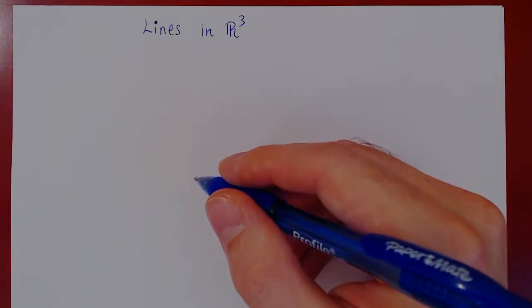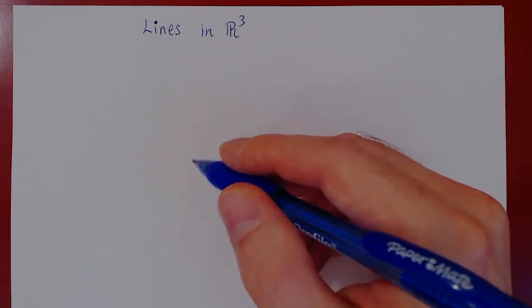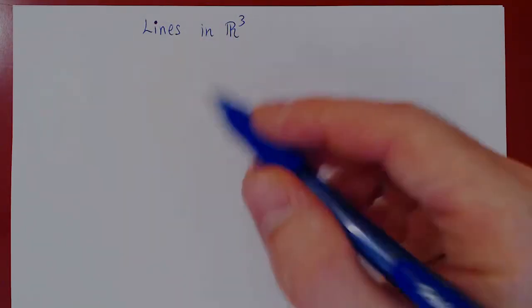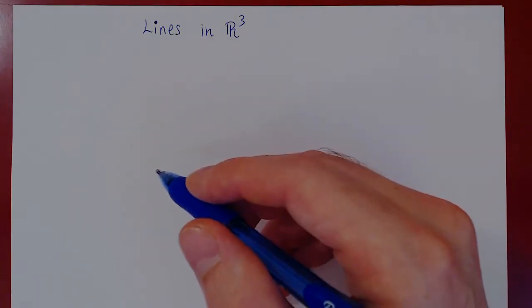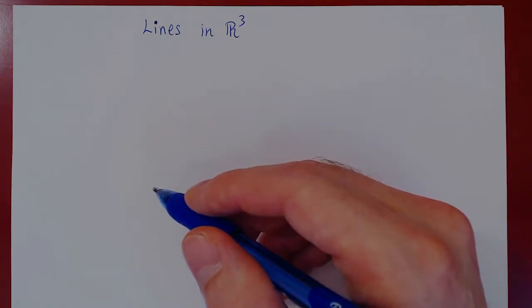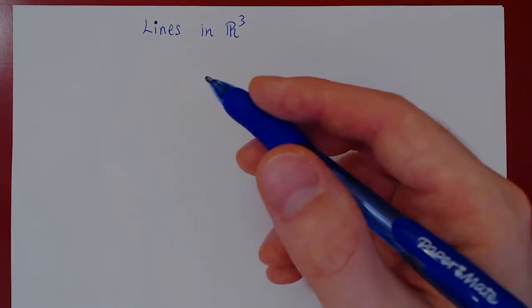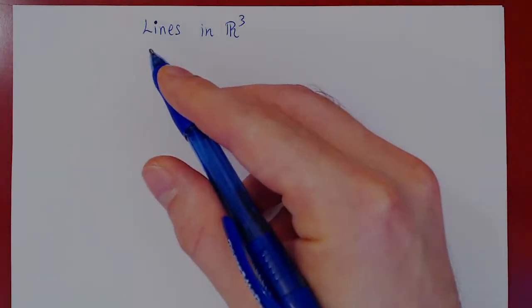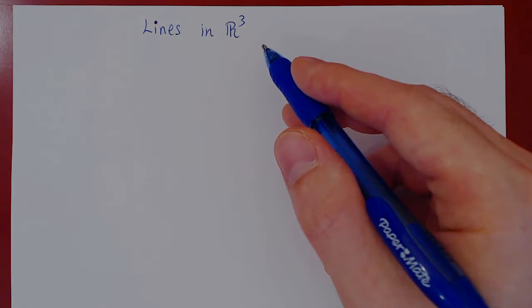Okay, so in this video, we will consider lines in R3 and how to parameterize them. And then we'll consider an example of a distance between a point and a line in R3. And we'll look at two different solutions. So the first question is, how would you describe a unique line in R3?